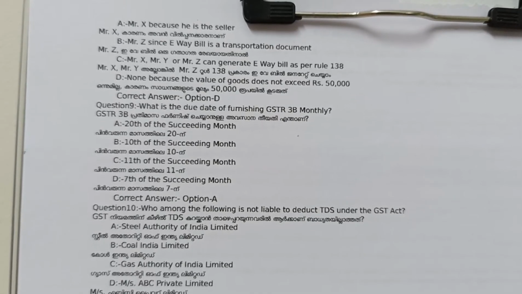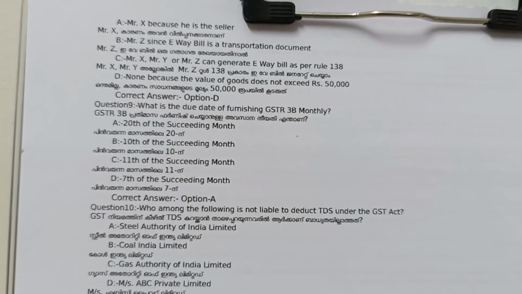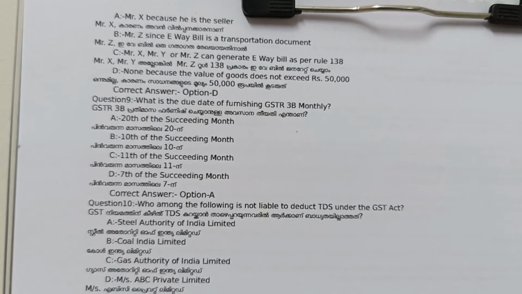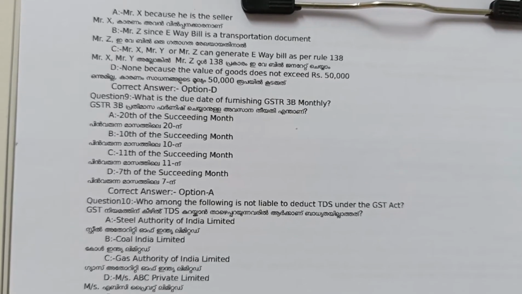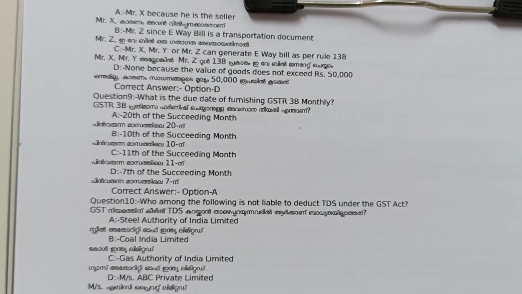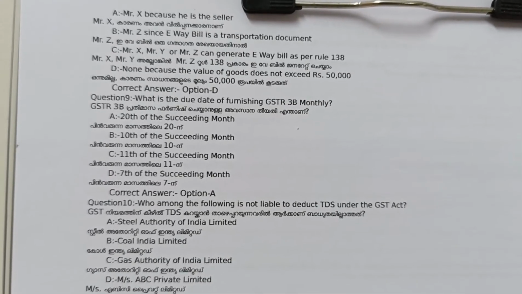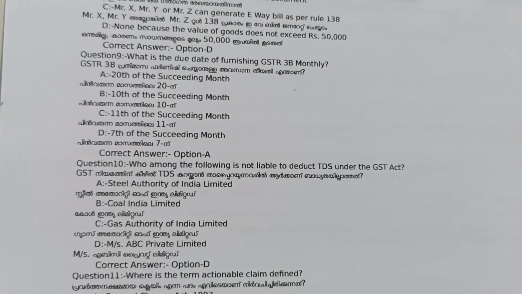Option C, Mr. X, Mr. Y or Mr. Z can generate e-way bill as per rule 138. Option D, none, because the value of goods does not exceed 50,000. Correct answer option D, none, because the value of goods does not exceed rupees 50,000.